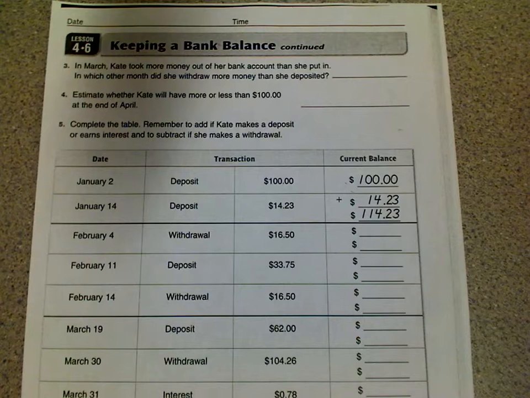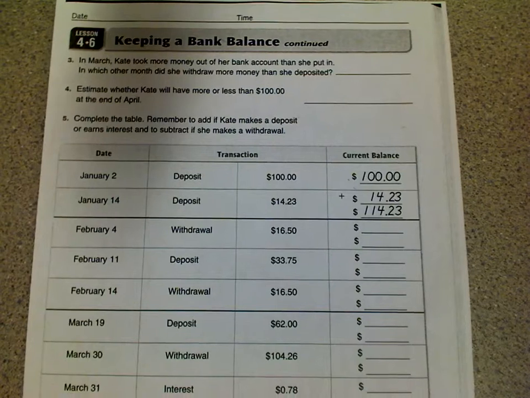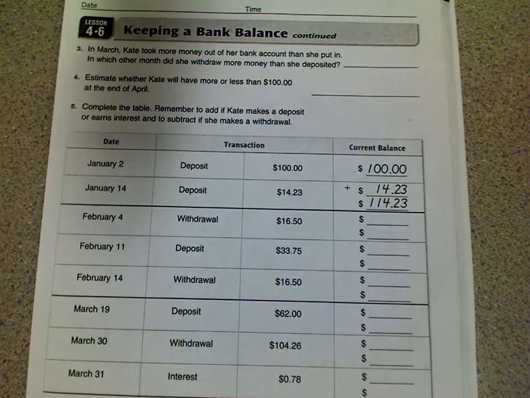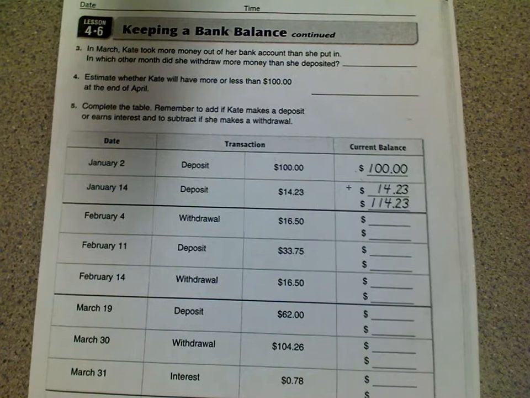One last question. When your money earns interest, does this add money to your account or take money away? Stop and talk with a partner. Boys and girls, when your money earns interest, it actually adds money to your account. The bank is kind of paying you a fee to be able to use your money, and that is how you earn interest. Today we're going to be looking at this transaction log that talks about Kate's bank account.